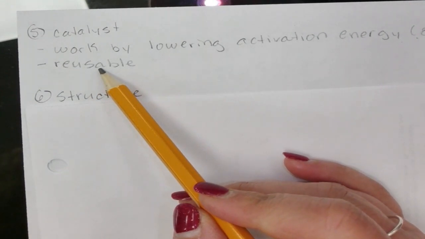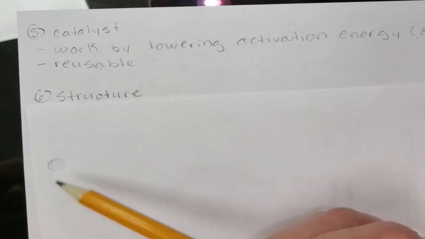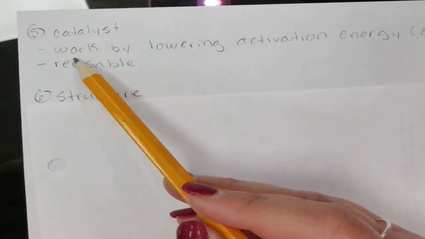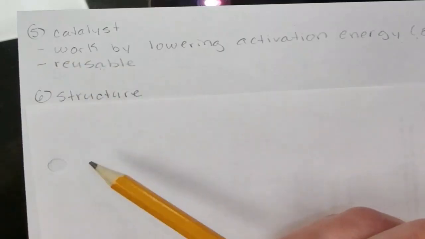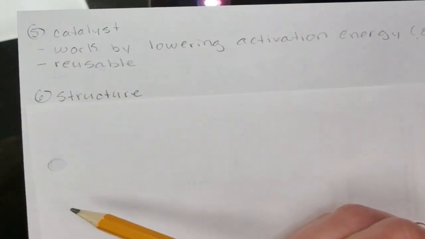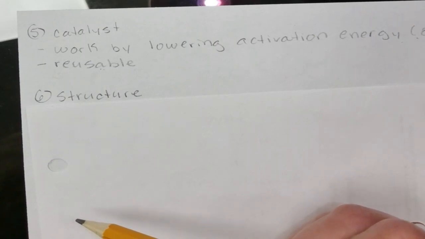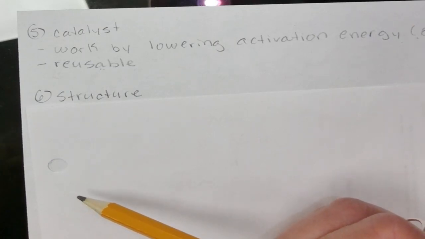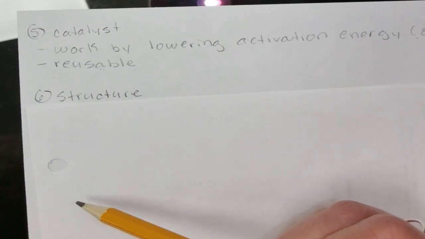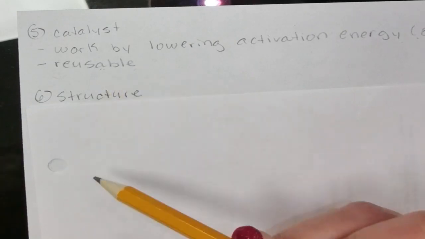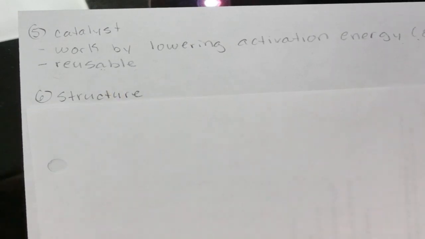Now, we know that catalysts are reusable. They are used over and over again. And we're going to look at catalysts more in depth when you come see me in AP Chemistry, and we'll talk a little bit more about how the catalyst actually works and how it is reusable.